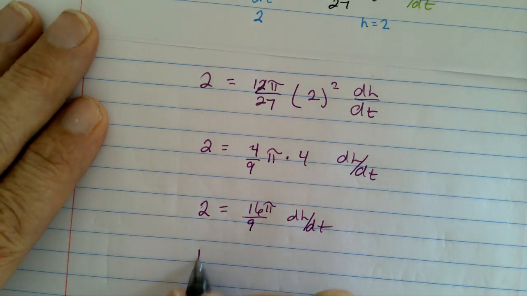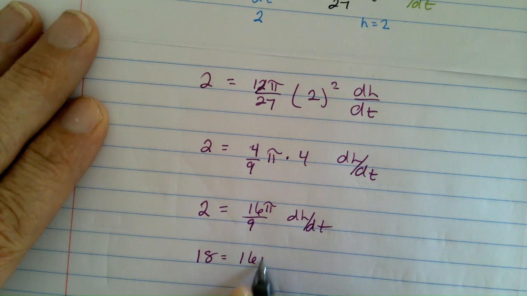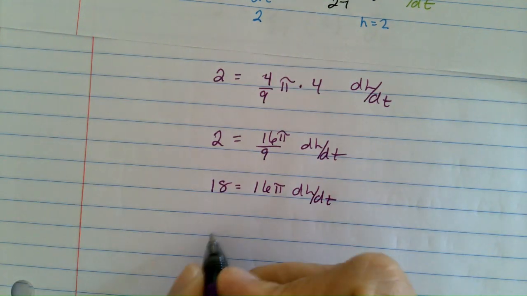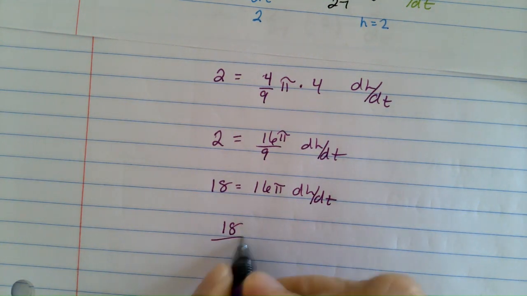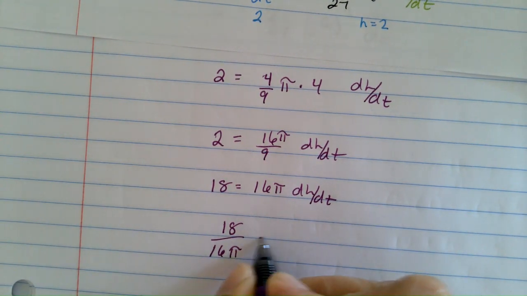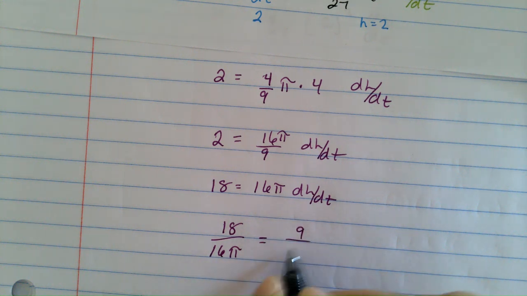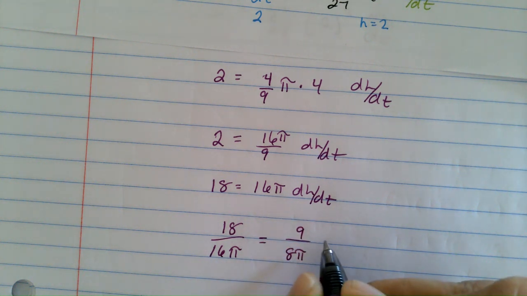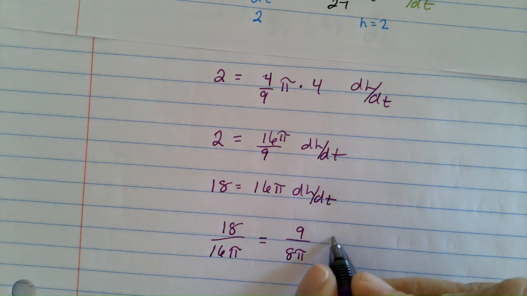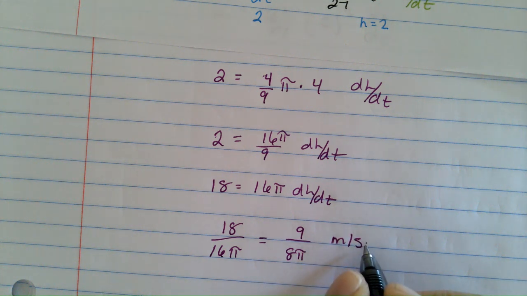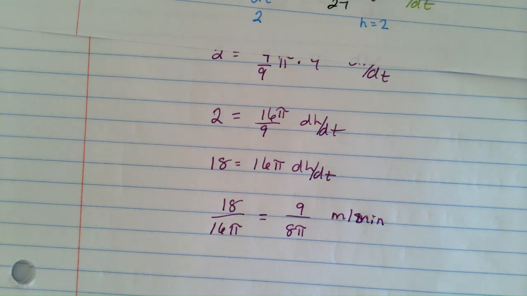Times by 9, 18 equals 16 pi dh dt. Divide by 16 pi. That reduces to 9 over 8 pi. And that would be in meters per second, right? Because it was in meters per minute, not second. Okay, and we could get a decimal approximation.